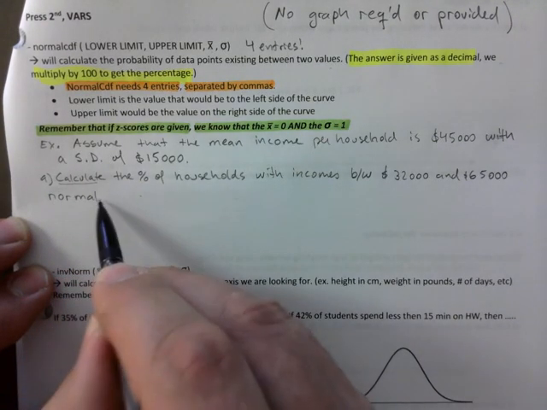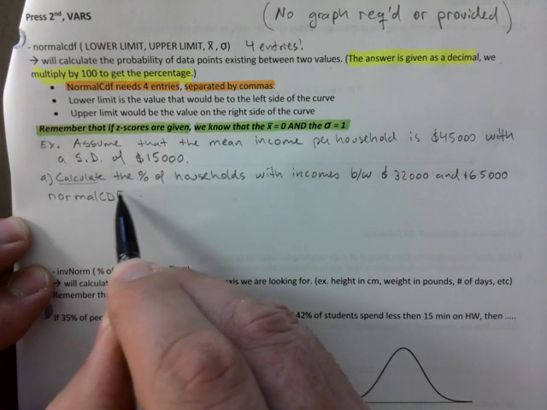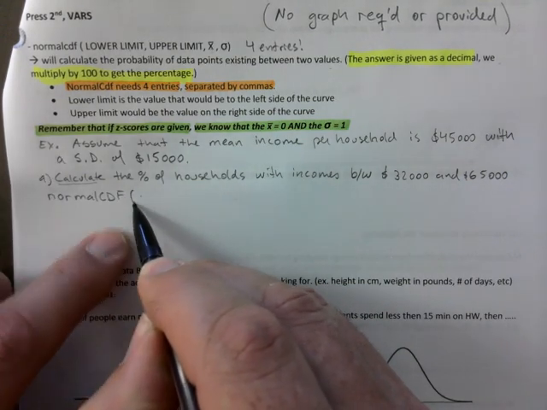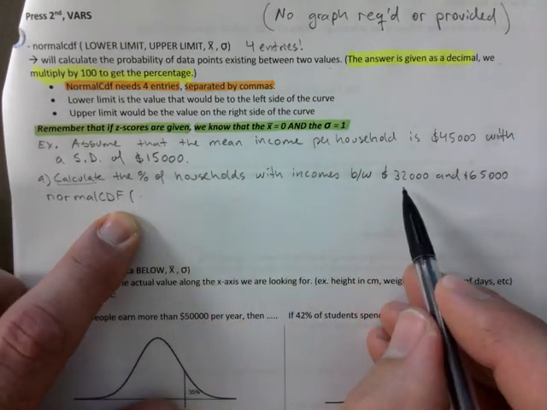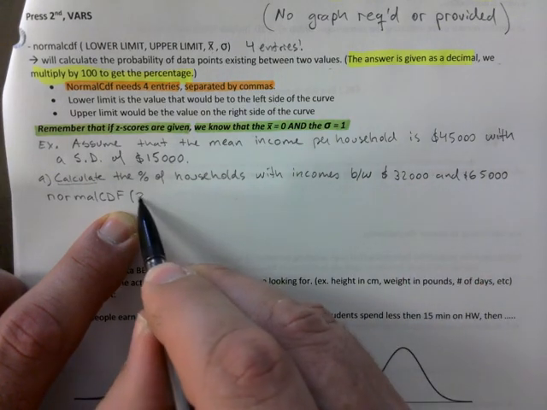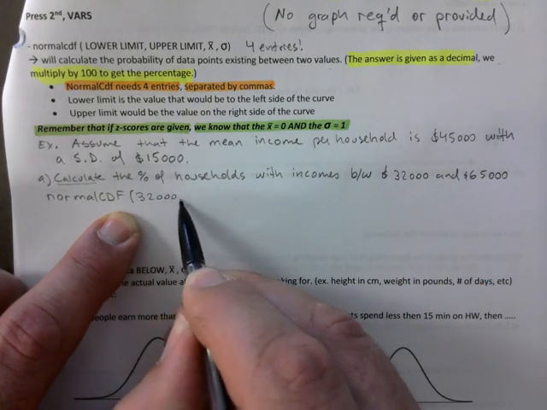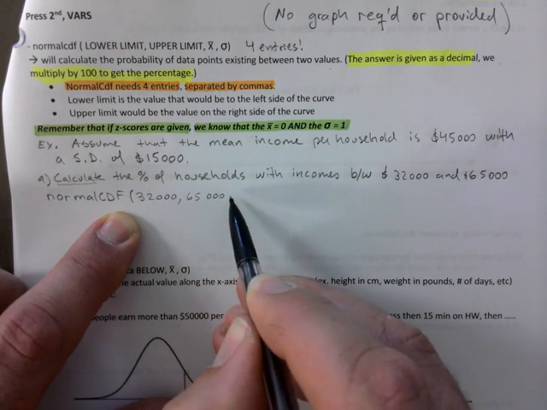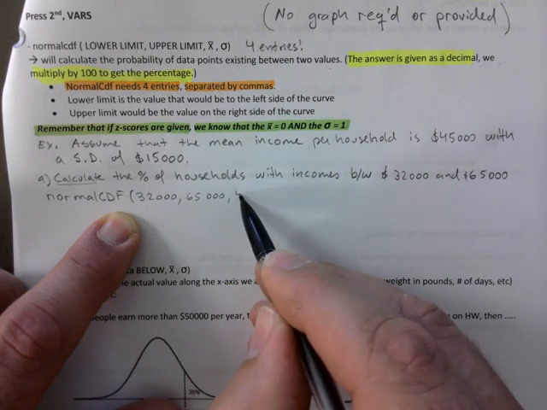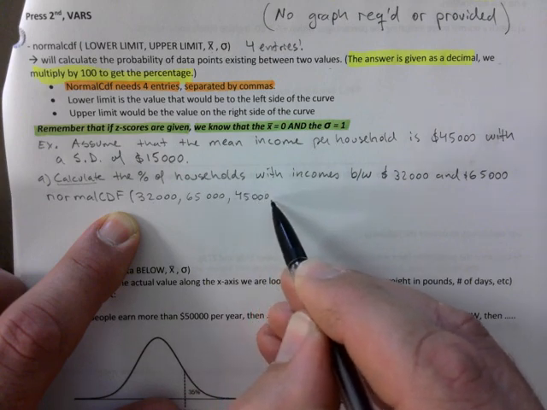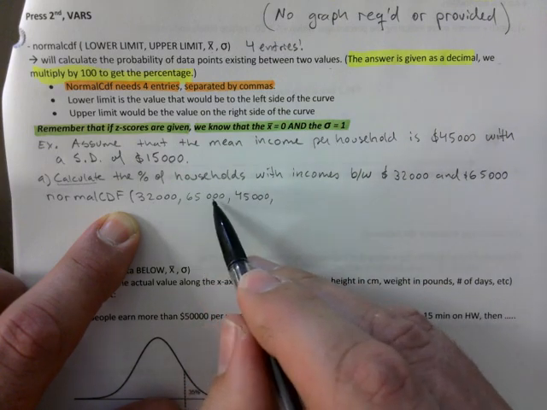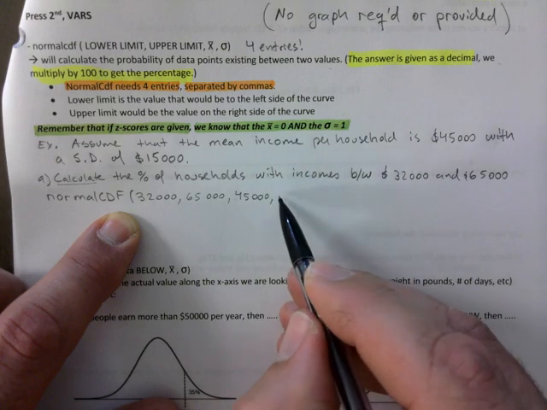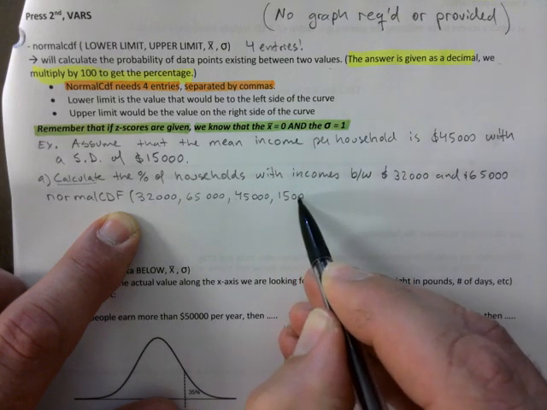You can't just come up with an answer. Normalcdf, just like that. The lowest value here is 32,000. That's the low limit. The higher limit is 65,000. Our mean is 45,000. Notice that I go comma between every entry. And the standard deviation is 15,000.